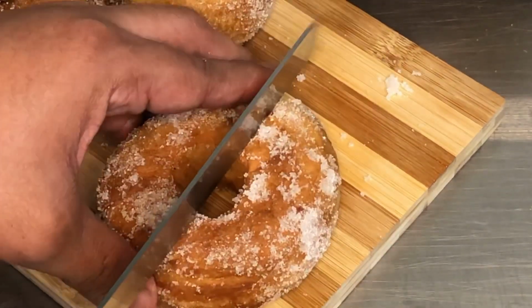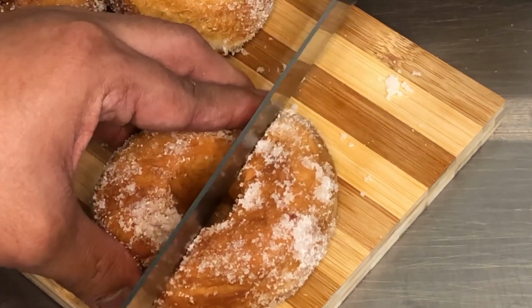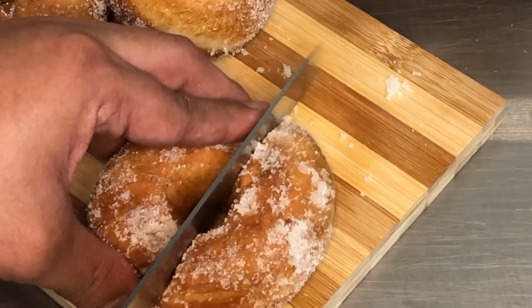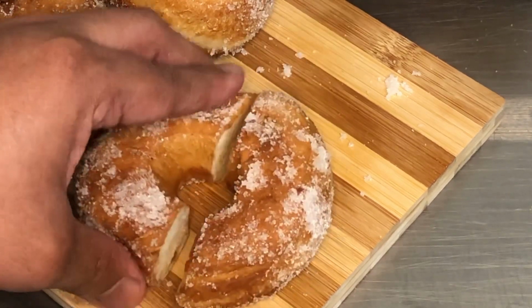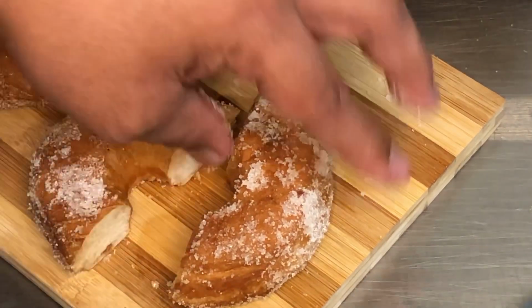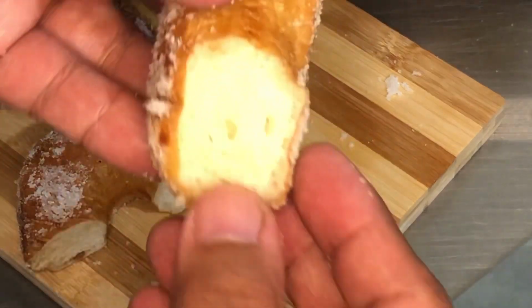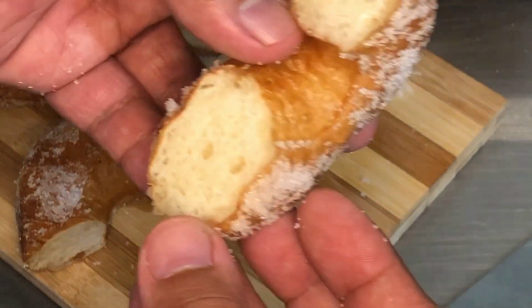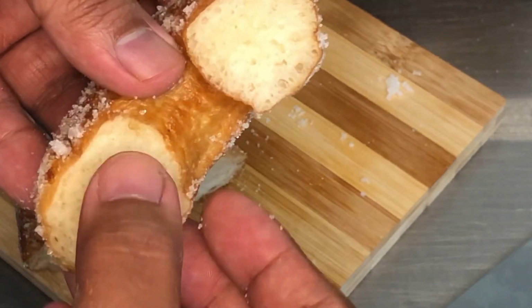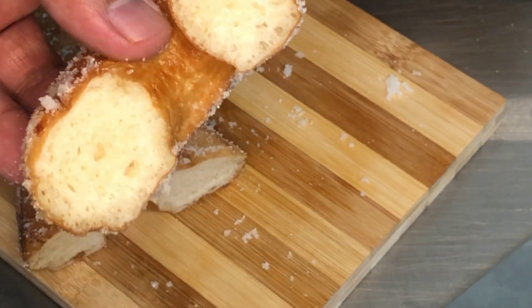Check this. I'm using a serrated knife. We want to see the air cell, just like this. This is the air cell of our donut.